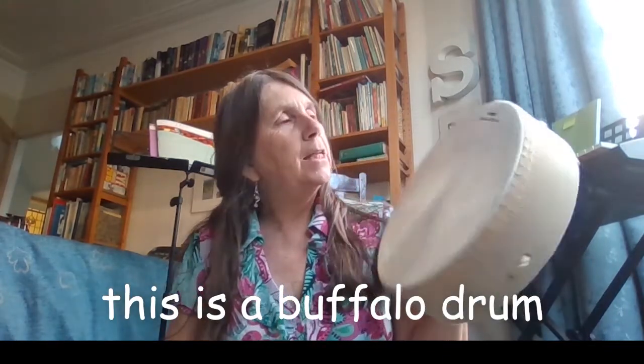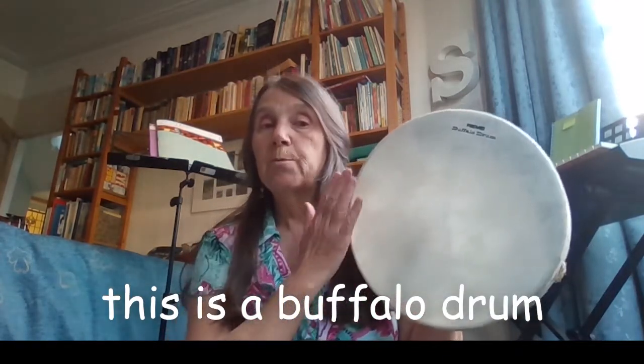Thank you, Dan. That was really great playing, very exciting. Now, what is a drum? Well, the best way to find out is to look at one. So, here's a drum. This is a buffalo drum. In the past, buffalo drums were always made with the skin of a buffalo. But this is a modern buffalo drum, so it's made with plastic.